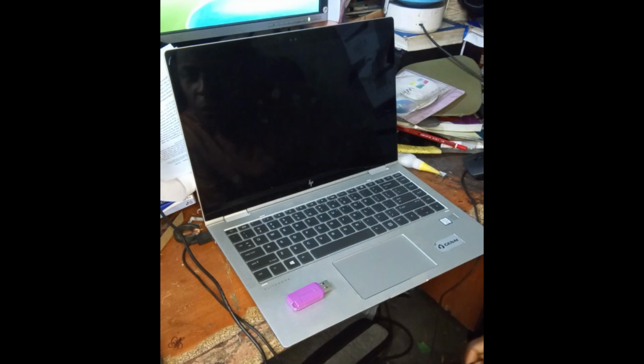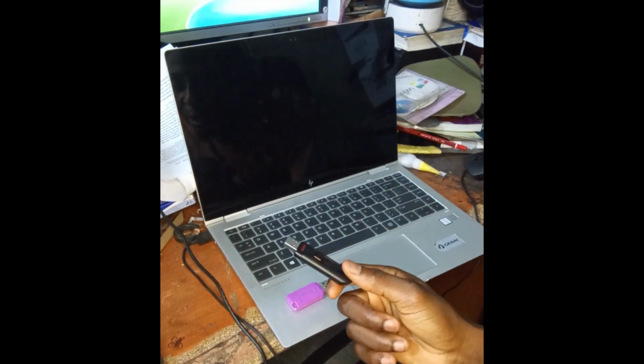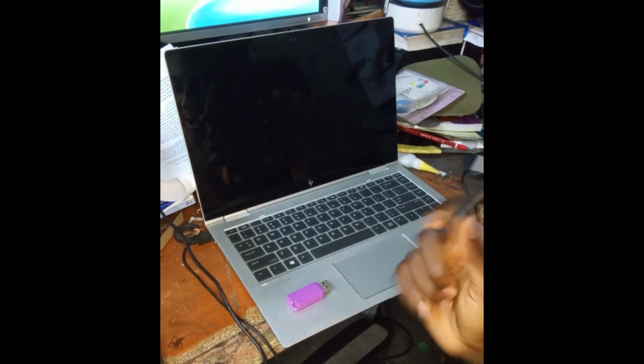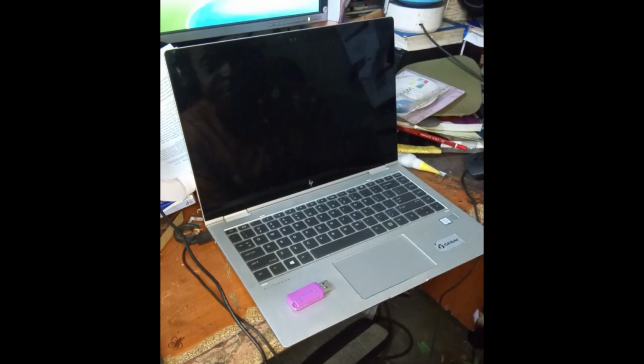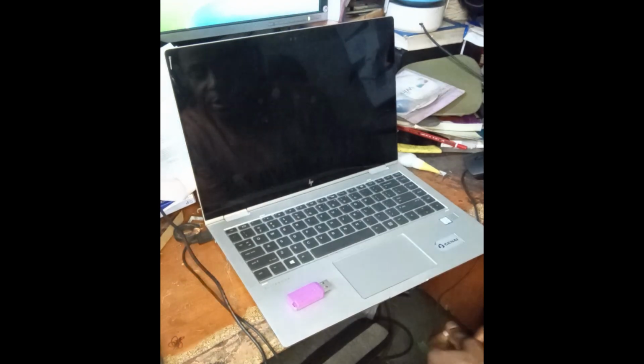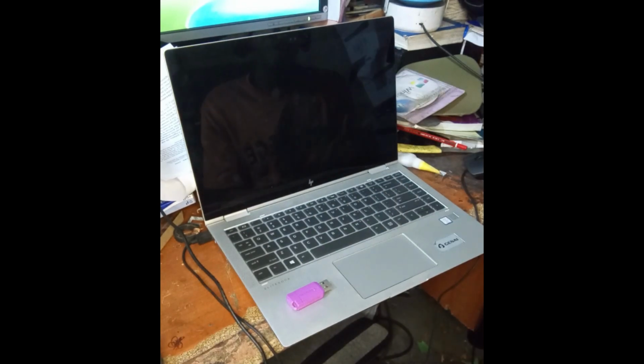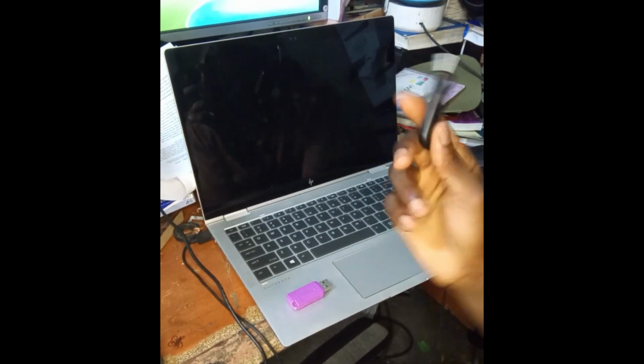Then put it back on. First of all, press escape repeatedly, then press F9. I'll do it here in real life. So let's go. Okay, it's now off. So insert the flash drive.